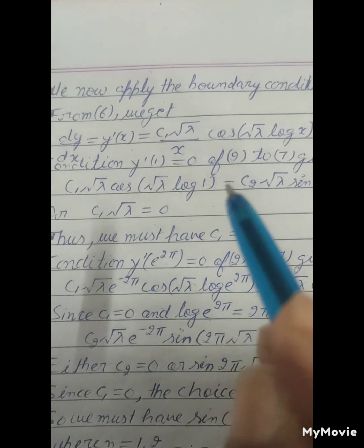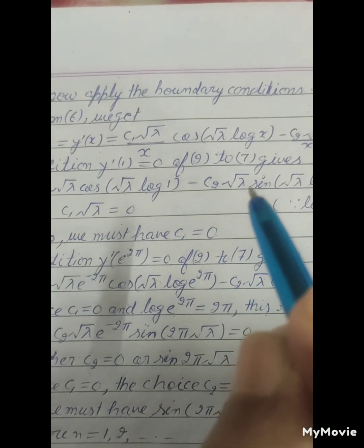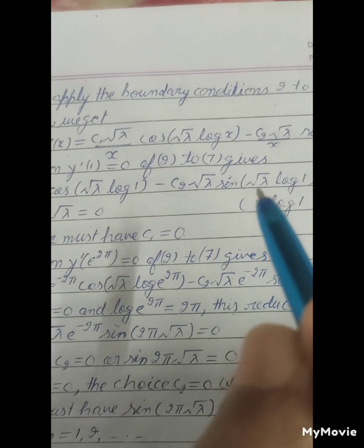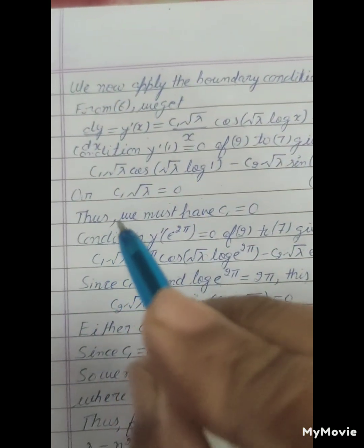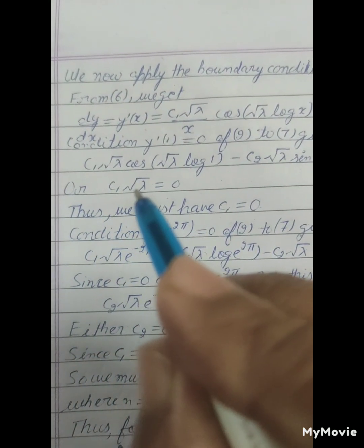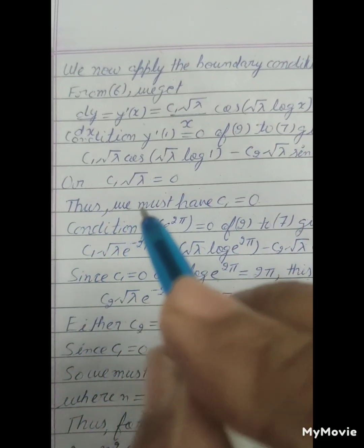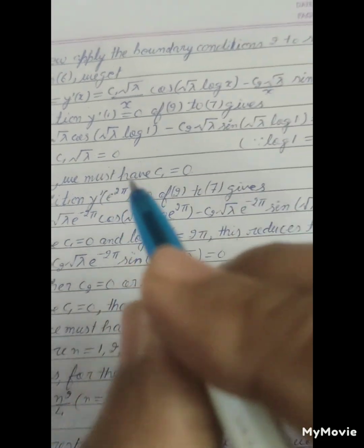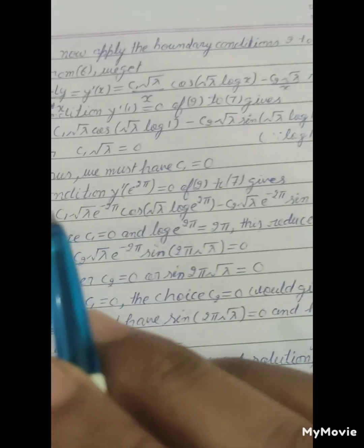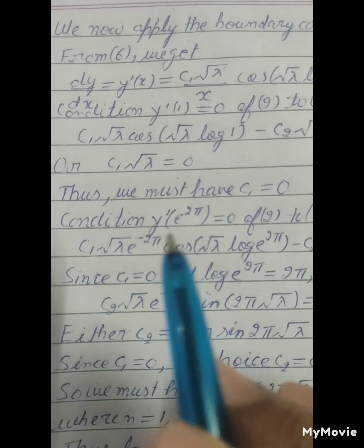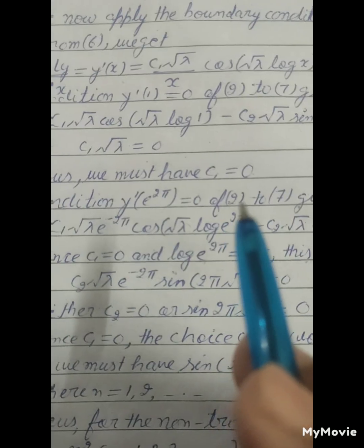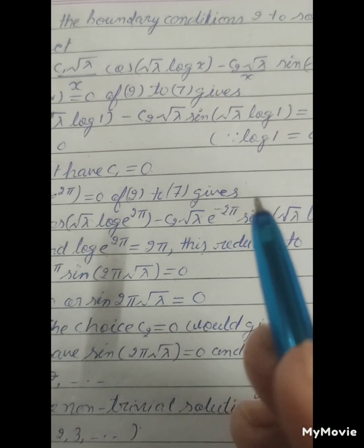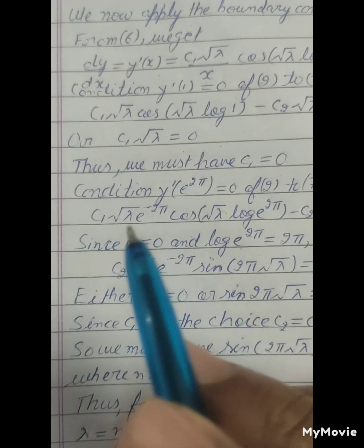The condition y dash 1 equals 0 for 2 to 7 gives c1 square root lambda cos square root lambda log of 1 minus c2 square root lambda sine square root lambda log of 1 equals 0, because log of 1 is 0. So c1 square root lambda is 0. So thus we must have c1 is 0. Equation 8.